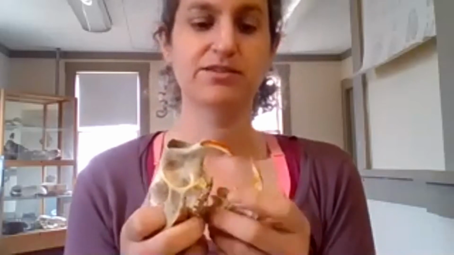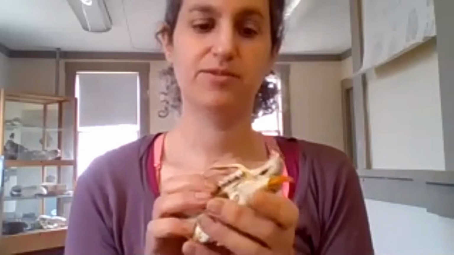And then it's asking us about the dental formula, and I haven't introduced that yet. So in a dental formula, you are counting the number of teeth of each type, so incisors, canines, premolars, and molars. And you're doing that on one side of the skull.